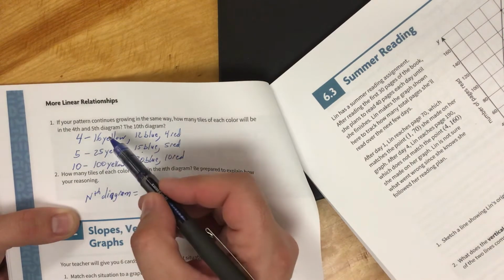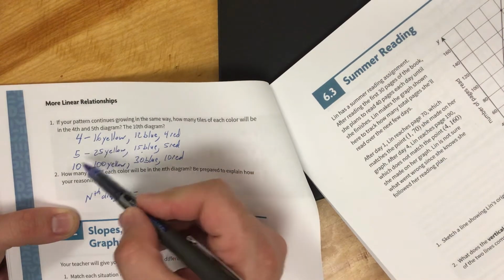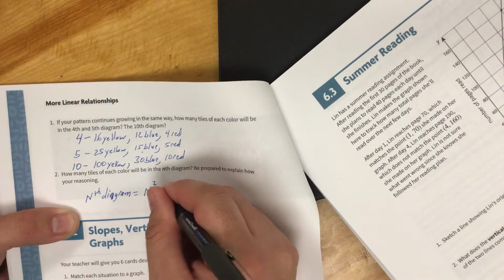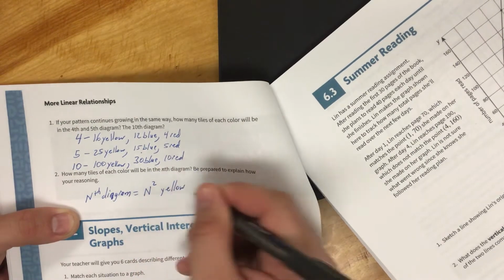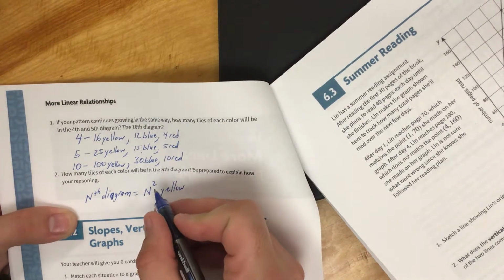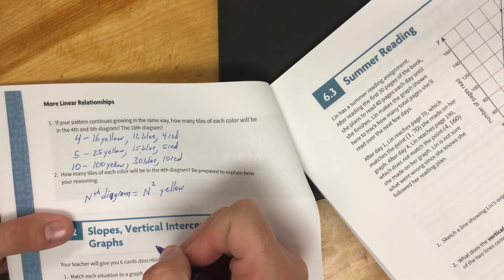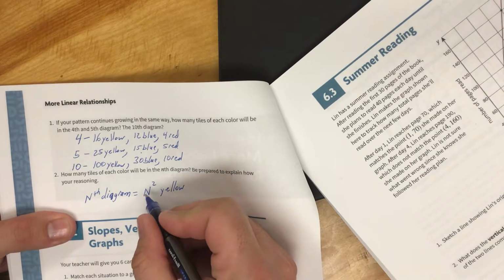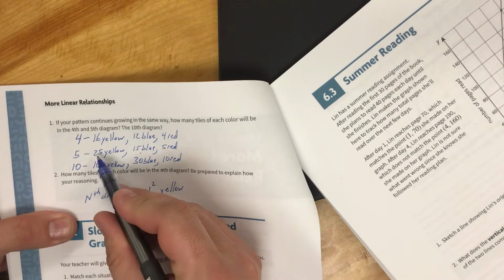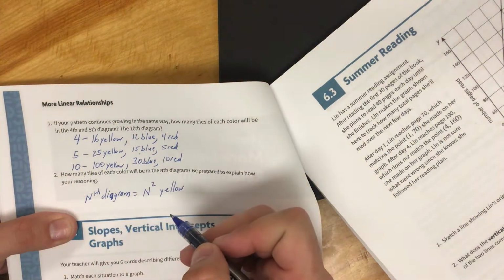You're taking 4 squared, 4 times 4, 5 times 5, 10 times 10. So if it's the nth diagram, I'm going to take n times n, or n squared. And again, remember, if it has an exponent, it is not proportional from previous lessons. So that is another reason we can tell it's not proportional. That's why I couldn't just simply double the yellow.